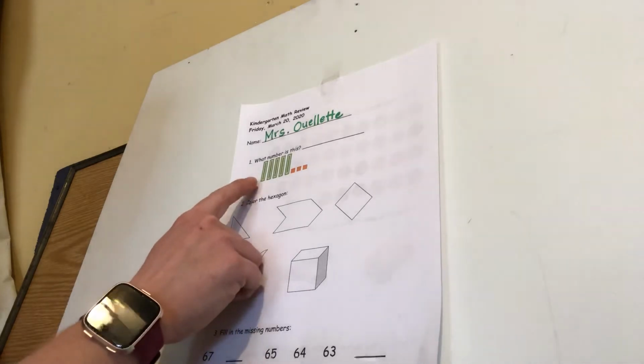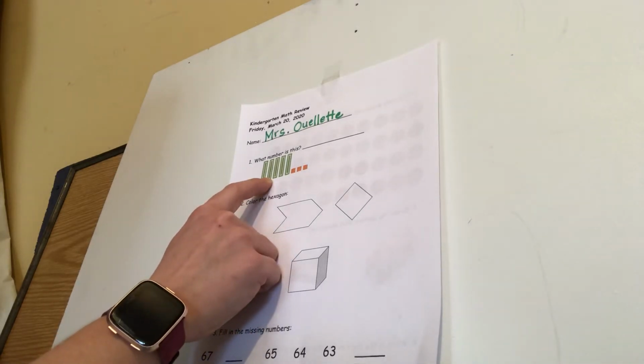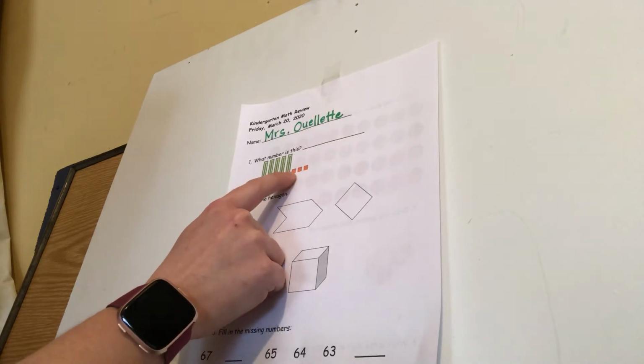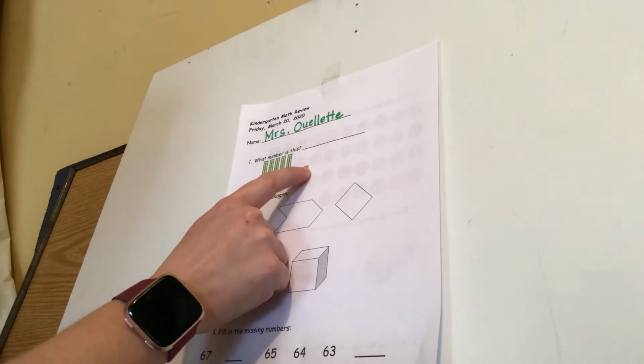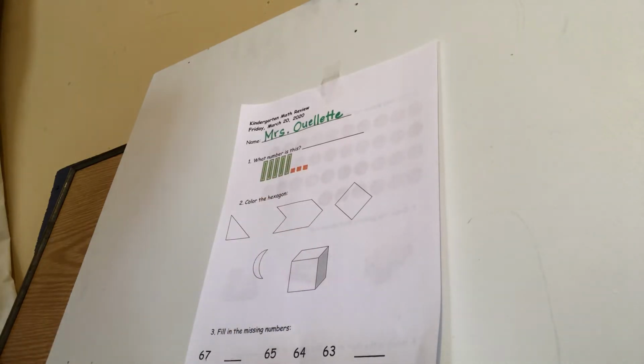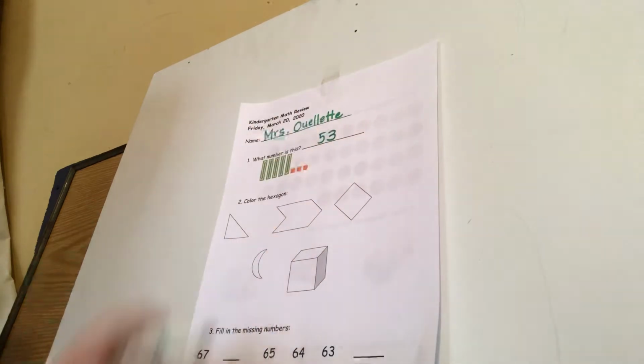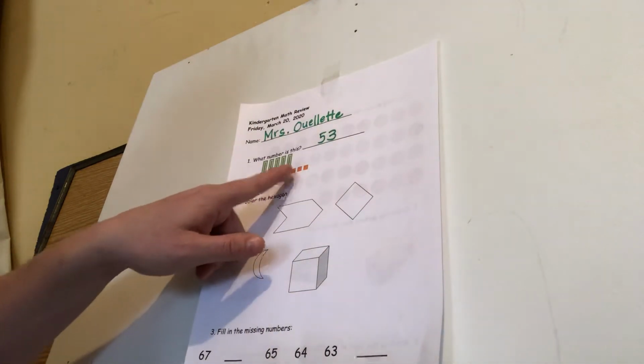Let's get ready to do it together. 10, 20, 30, 40, 50, 51, 52, 53. So I'm going to write 53. That starts with a 5 and ends with a 3. For the 5 groups of 10 and the 3 ones.